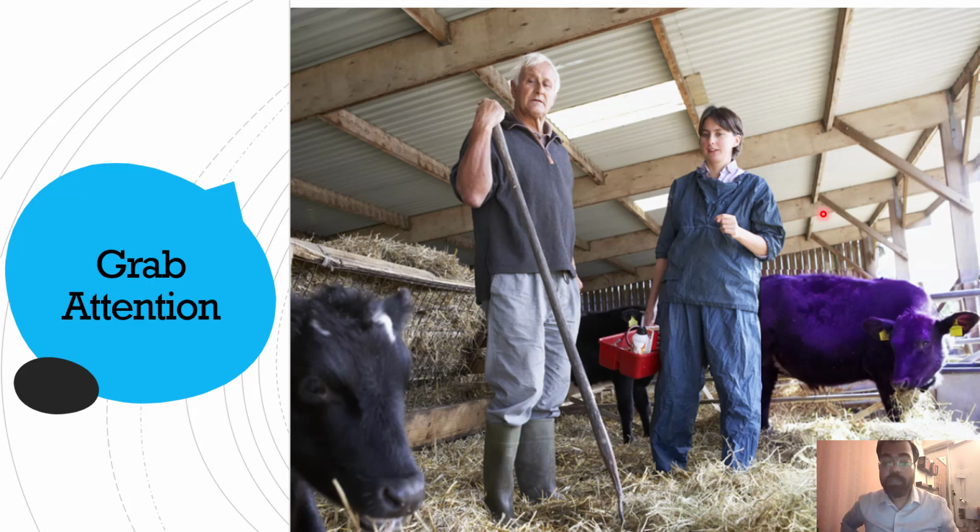But if you have a purple cow, then people will notice, because how often do you see a purple cow? So creating a difference in continuous schematic or text will grab attention. That could be one way of grabbing attention.